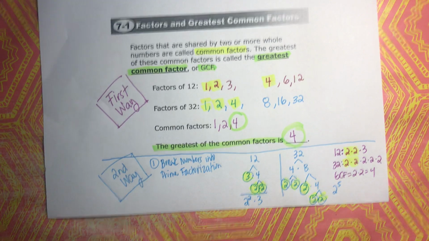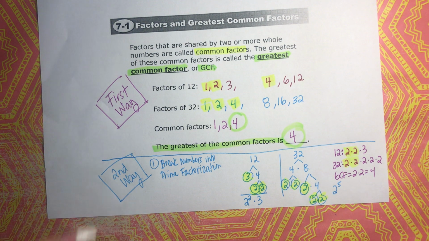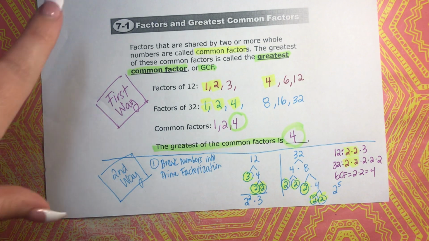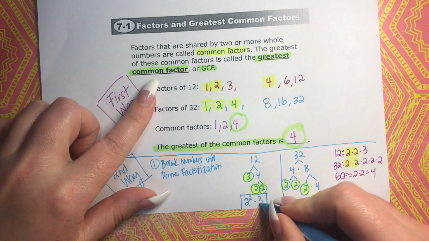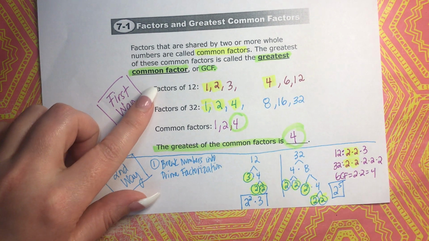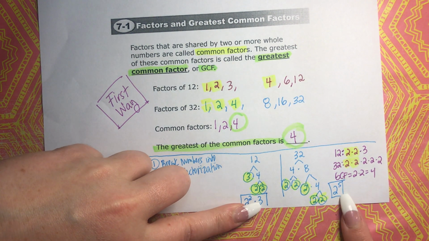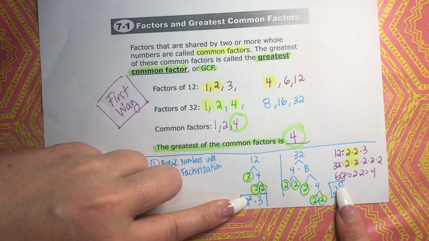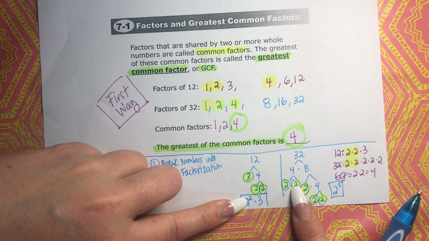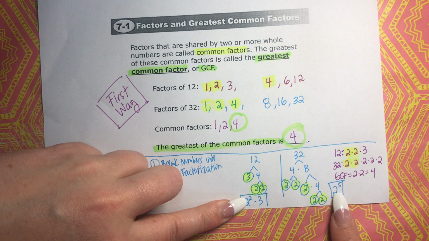Now, when I did the prime factorization, I didn't write it out like that. But when you're looking at the prime factorization here with 2 squared times 3 and 2 to the 5th, you want to take what's common. So there's not a 3 over here, but there is a 2 squared here, and there's a 2 squared here, because 2 times 2 times 2 times 2 times 2 is 2 to the 5th.